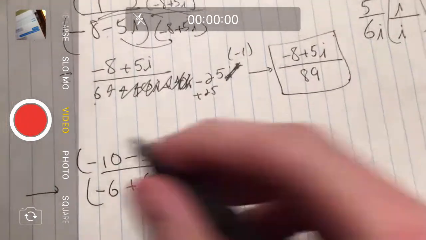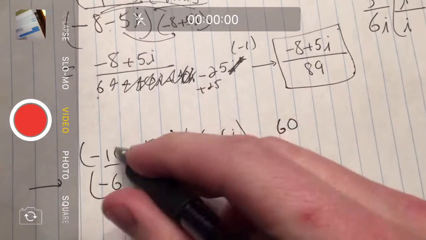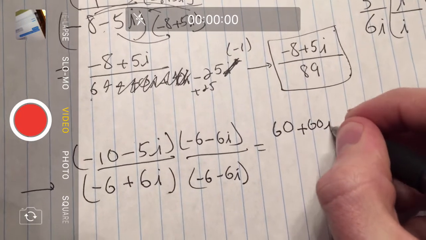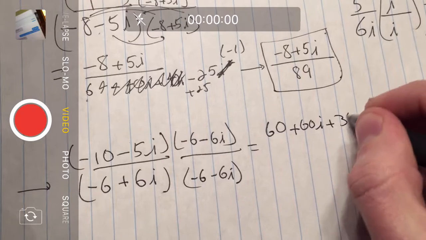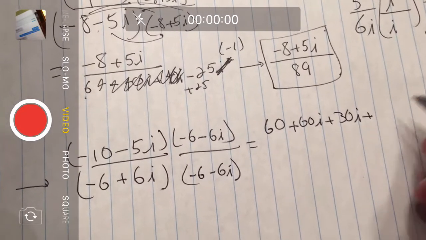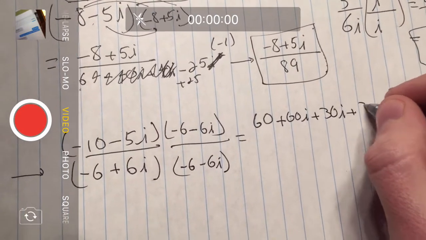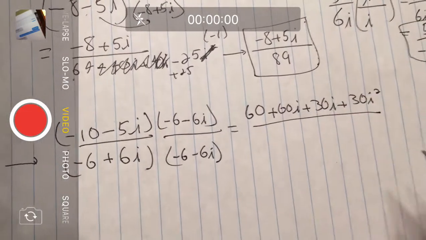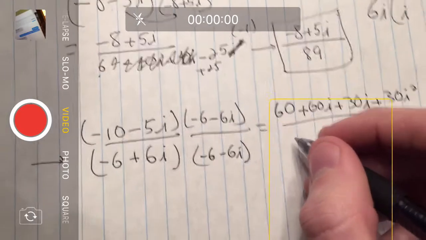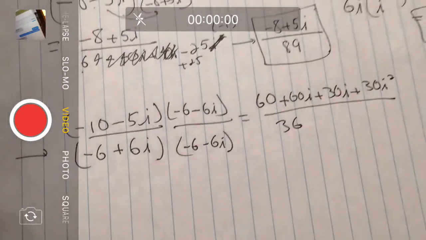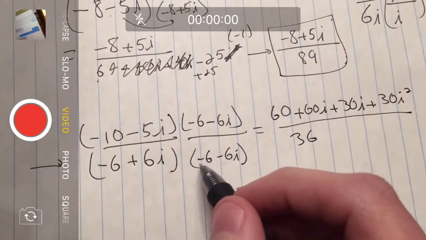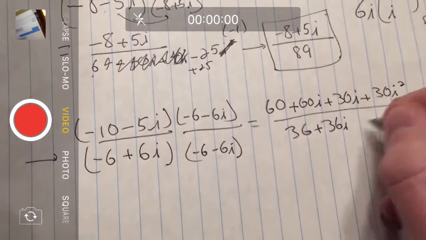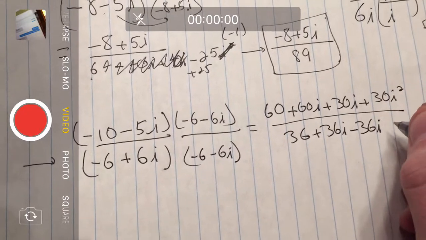Okay, so now I have to foil on the top and foil on the bottom. Oof. So let's just see here. That would be 60 plus 60i plus 30i plus 30i squared. Okay, we'll simplify that in a second. On the bottom, we should have some things cancel out, so this would be 36, plus 36i squared minus 36i.